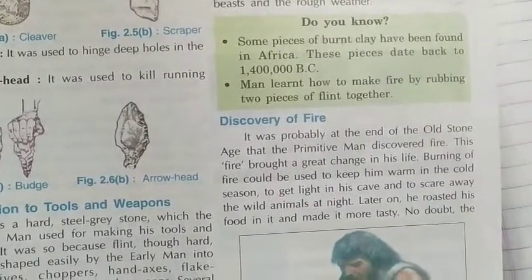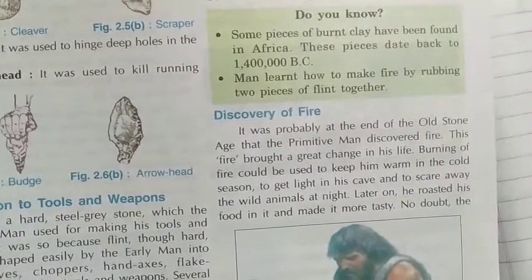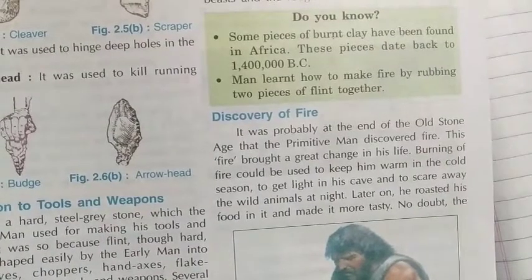So, dear children, it says that one day, primitive man was sitting near a fire.